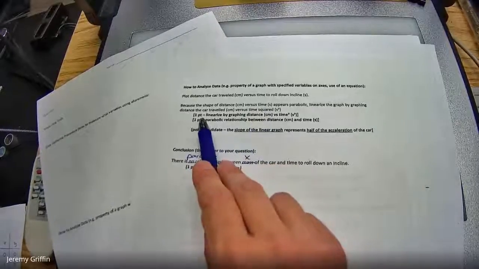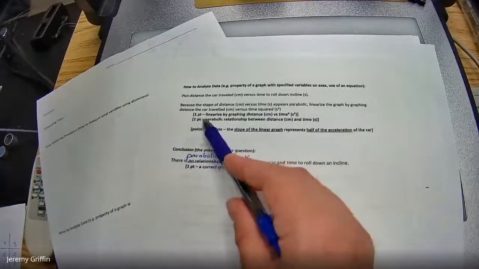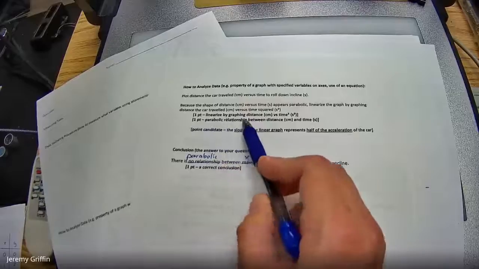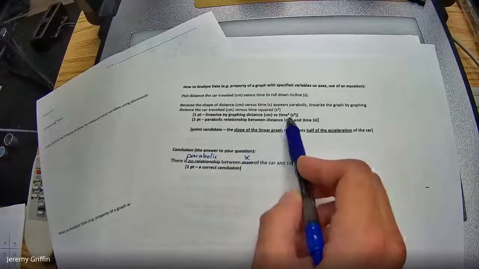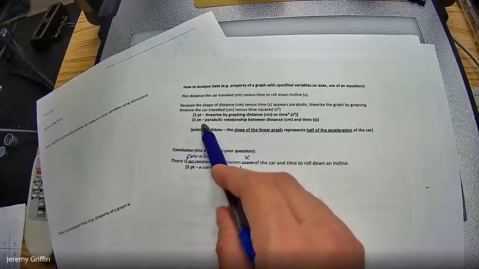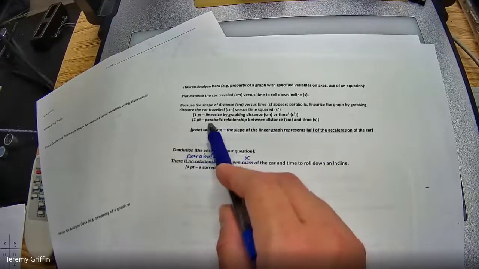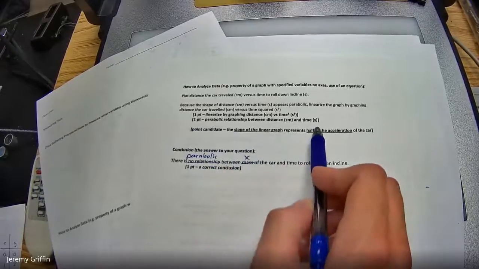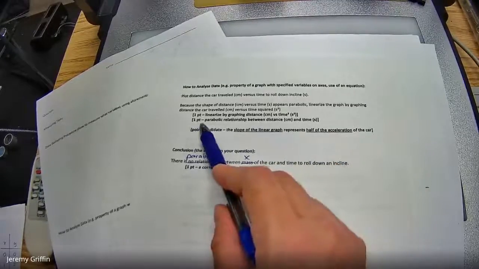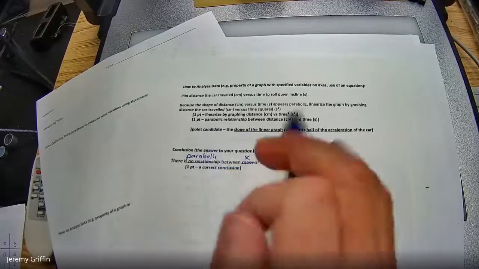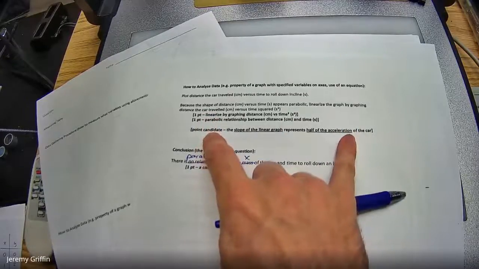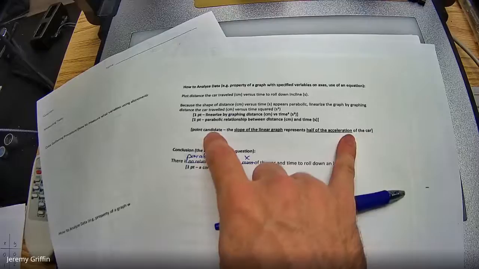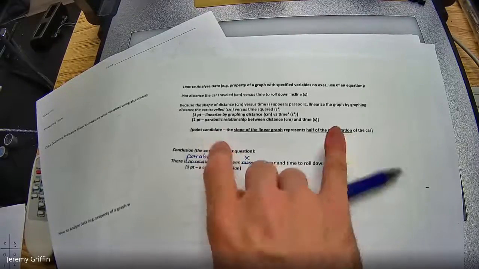And AP might assign points something like this. By mentioning linearizing this graph, distance versus time squared, that could be a point. And here's the second point, if you mention a parabolic relationship between just distance and time. So there's 2 points. And I do have one more thing in brackets here, which we haven't talked about yet, but this makes sense in a few weeks and in the future. AP can totally ask this question by the time you take the actual AP exam.